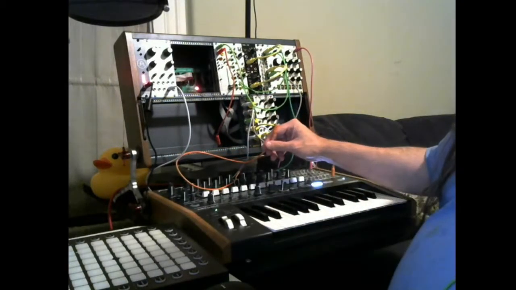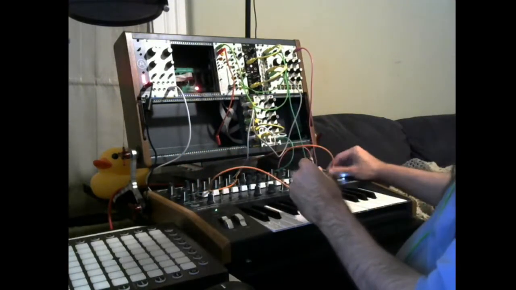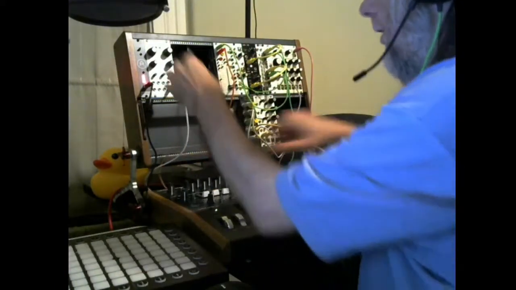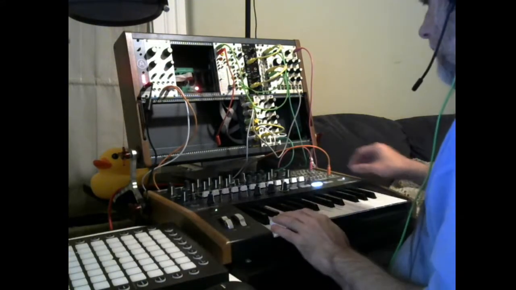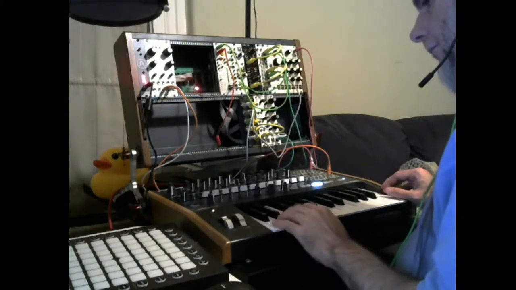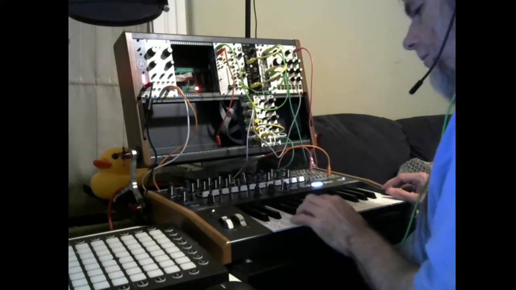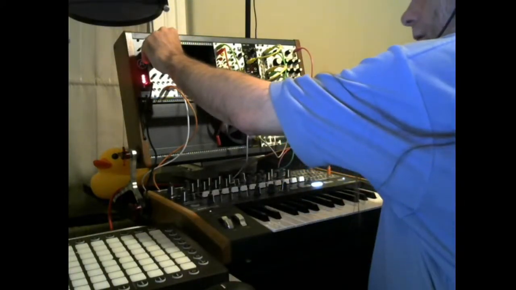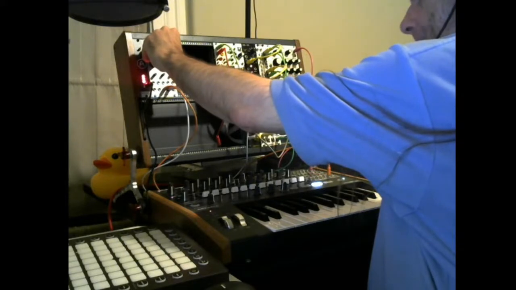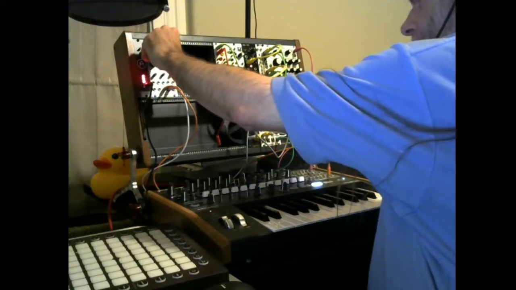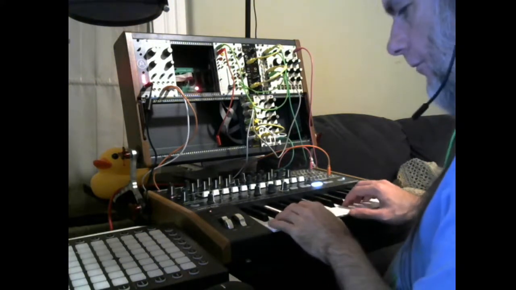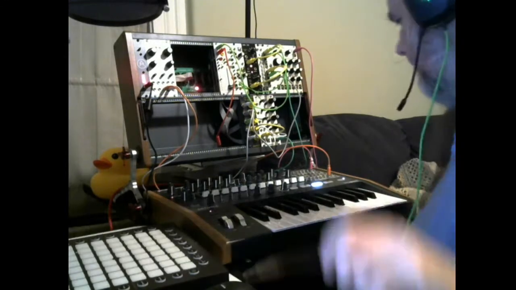So for my chart here, okay, keyboard is up here. I can't read. And I'll get the trigger.